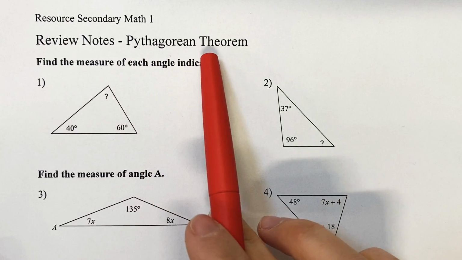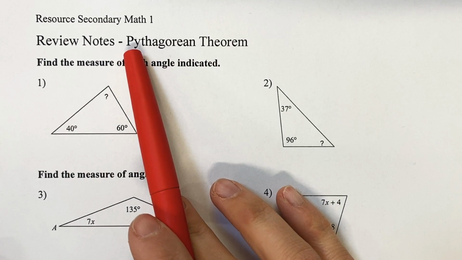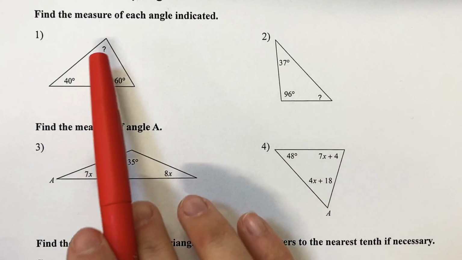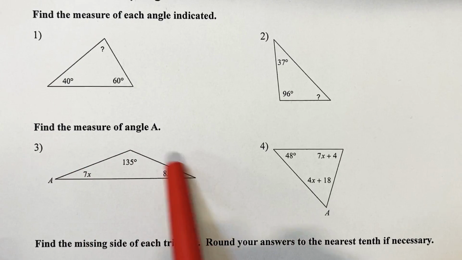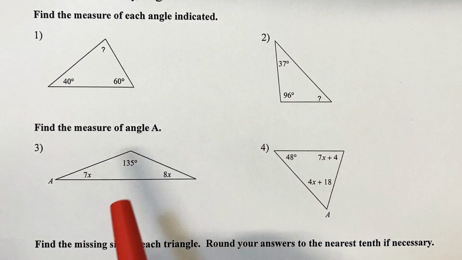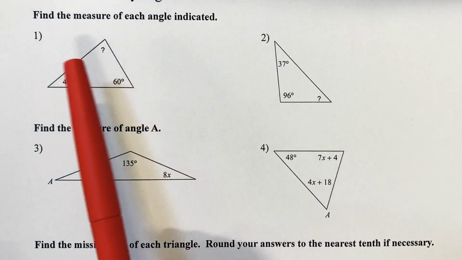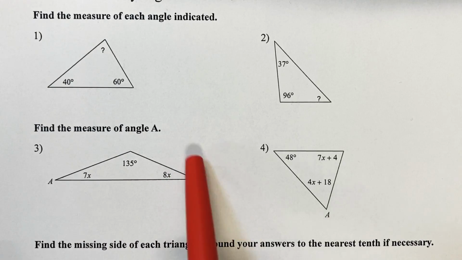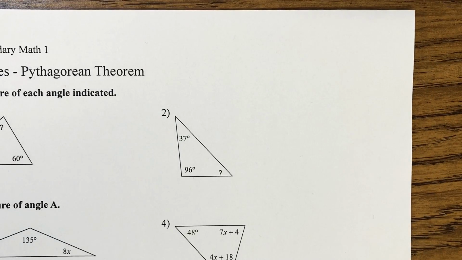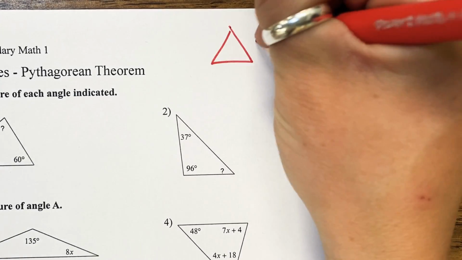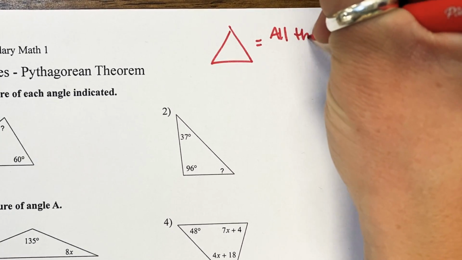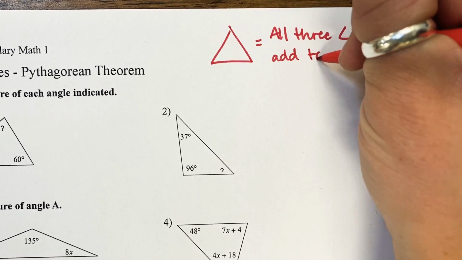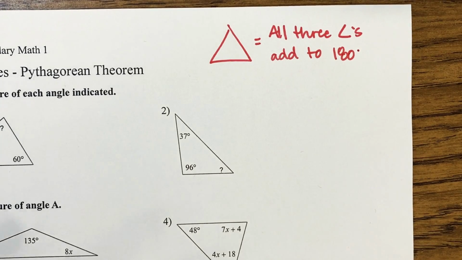Okay, so we are reviewing some aspects about triangles, specifically the Pythagorean Theorem. On numbers 1 through 4, though, we're not talking about sides of triangles. In fact, these aren't even right triangles. They don't have right angles in them, angles with 90-degree measures. In order to find missing angles or solve for x's within angles, we have to identify that in a triangle, all 3 angles add to 180 degrees.